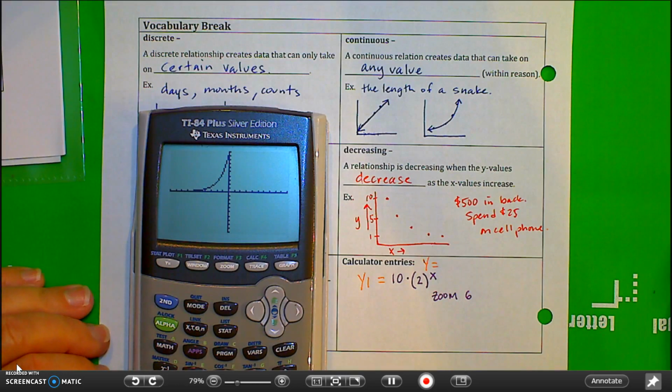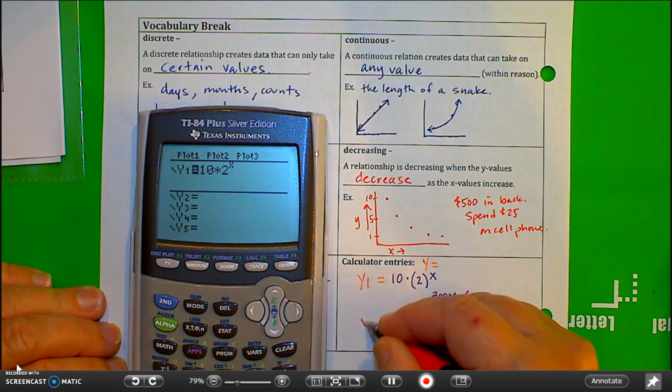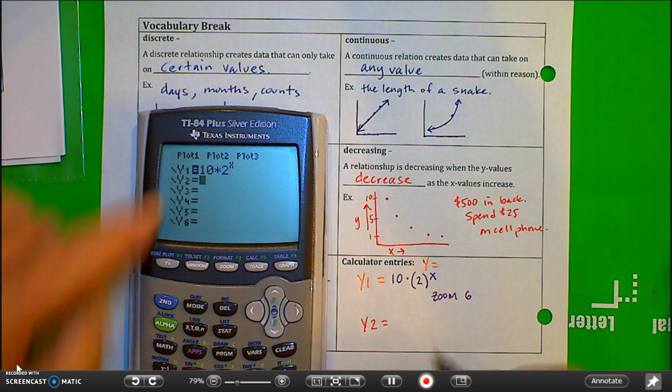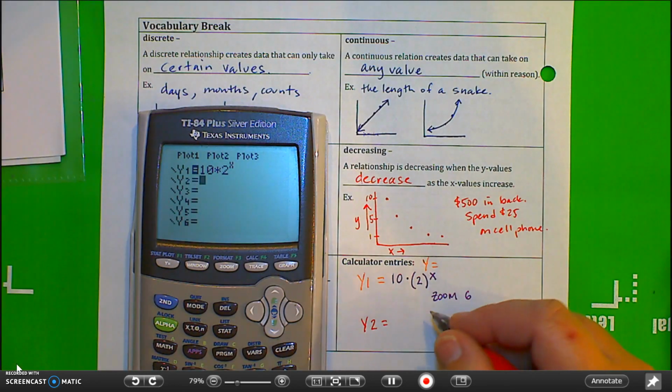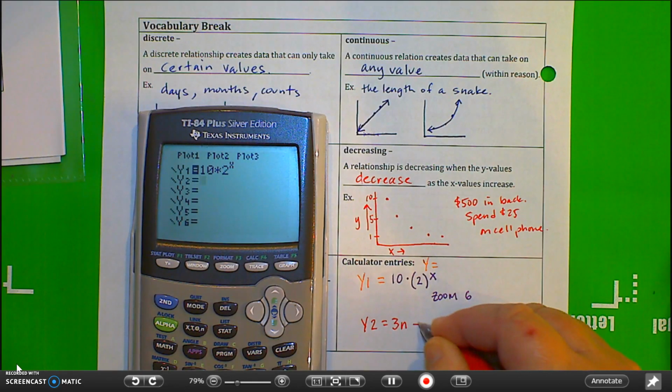If you had a linear arithmetic function, you could actually put it in the second graph. You could leave that one in there. And for graph 2, I'm going to say my linear function is, say, 3n plus 5.